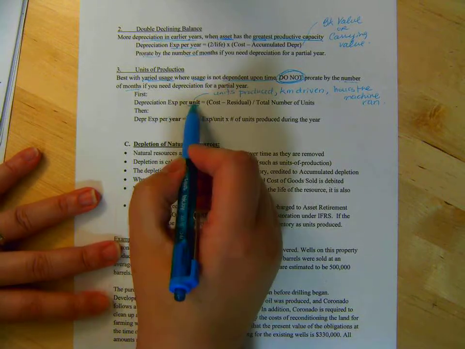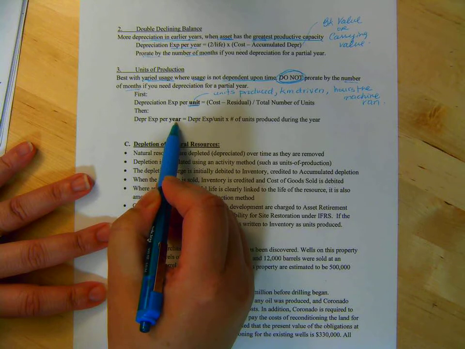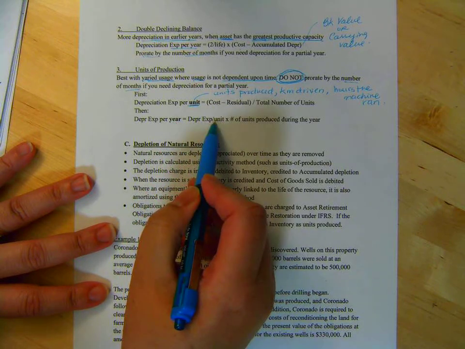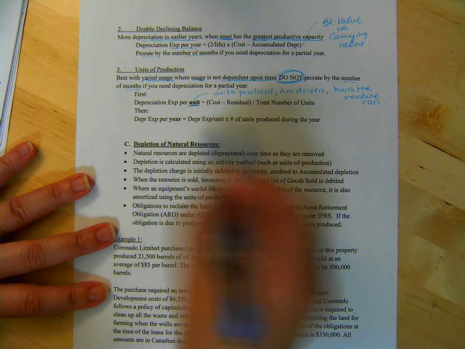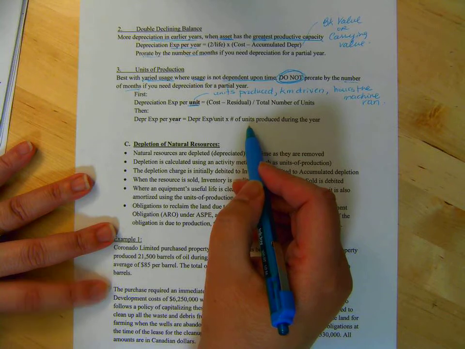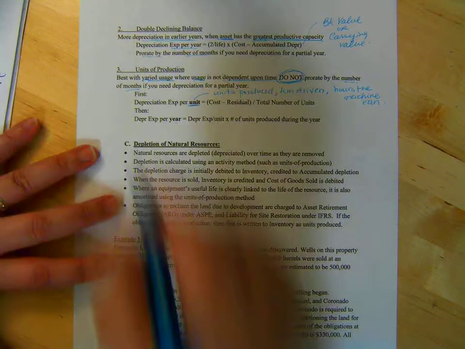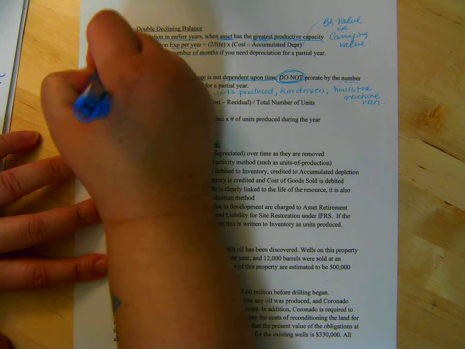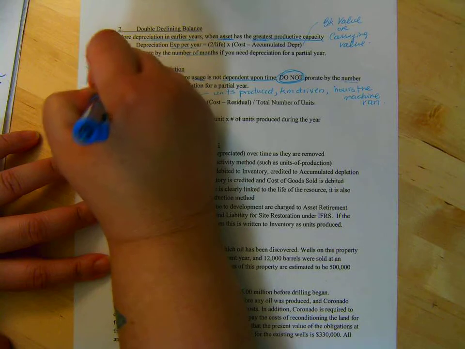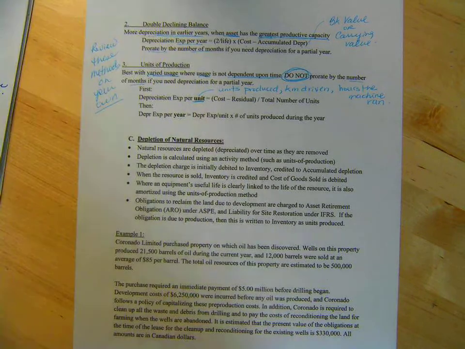Okay, so you calculate depreciation per kilometer. Then, to find depreciation expense per year, you take the depreciation expense per unit times so many kilometers. Let's say this worked out to 10 cents. That'd be 10 cents times 30,000 kilometers, however much you drove in a year. Okay? So review these methods on your own. And I've given you some questions to do with them, so you can see if you're understanding it.